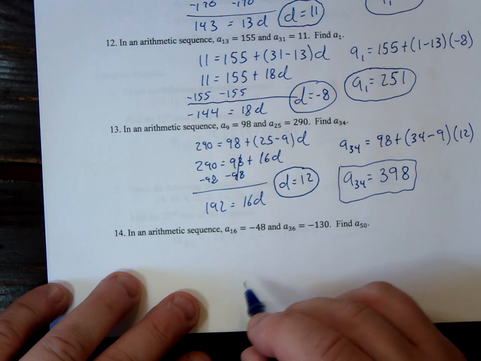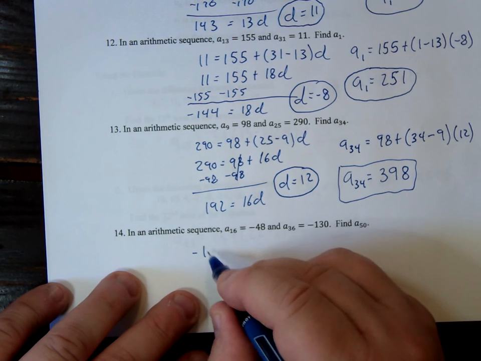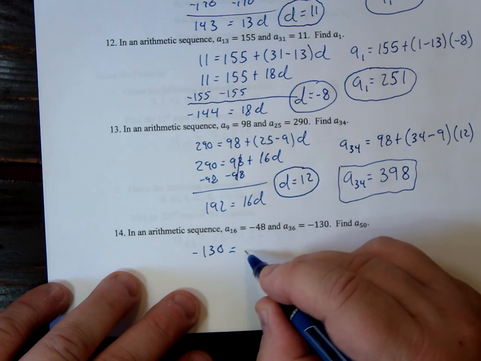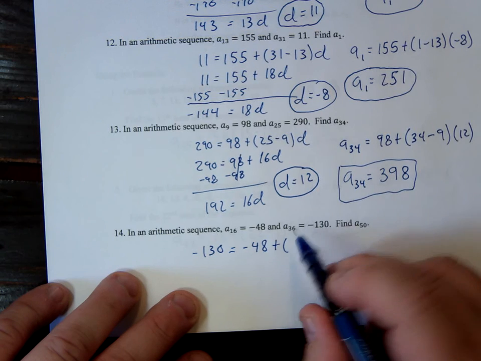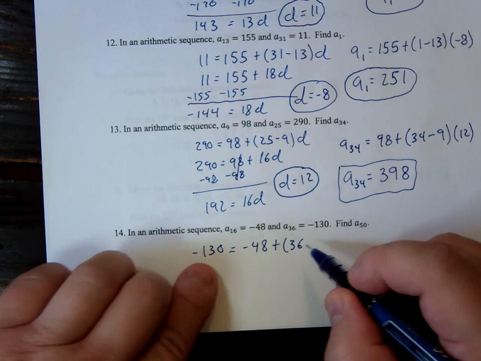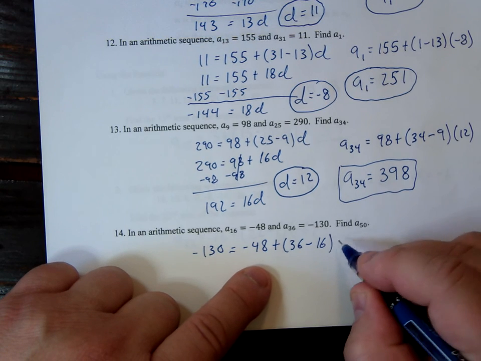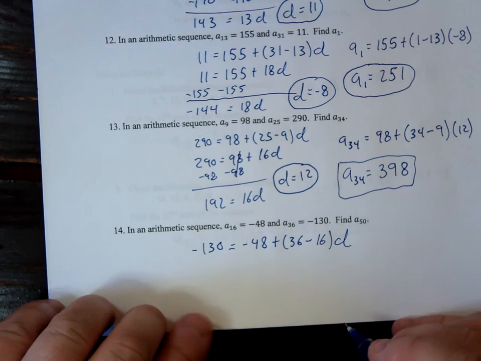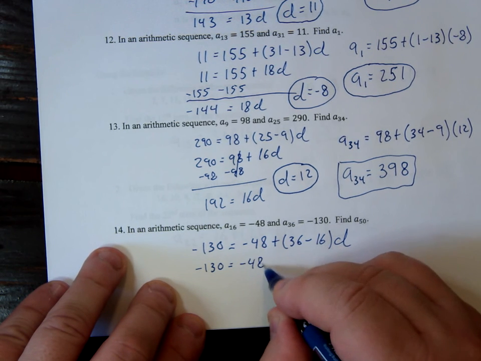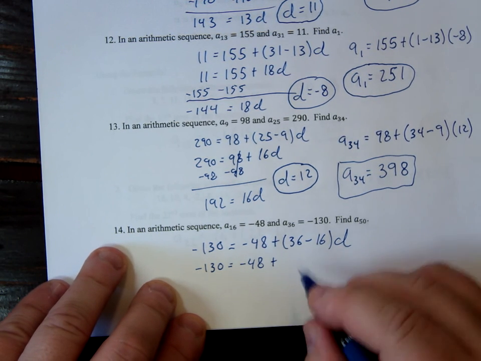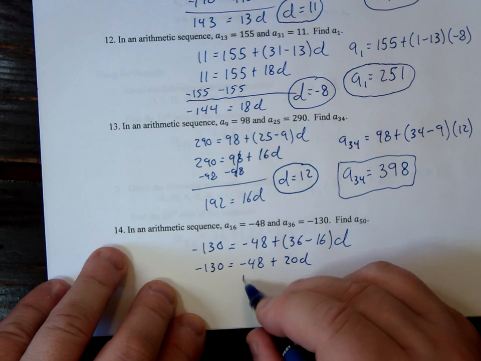36 is the latter term, negative 130, equals negative 48 plus, and that's the 36th term minus the 16th term times D. So negative 130 equals negative 48 plus 36 minus 16 is 20, D. Add 48 to both sides.